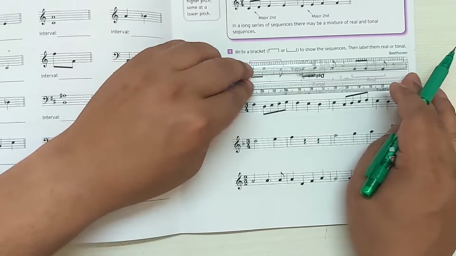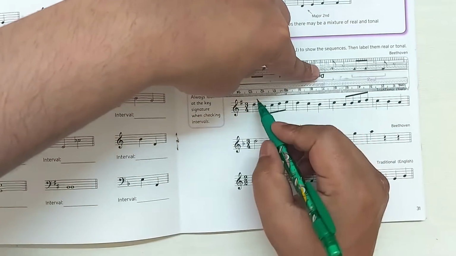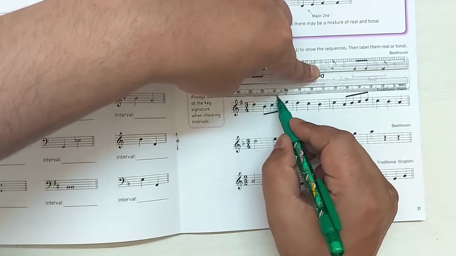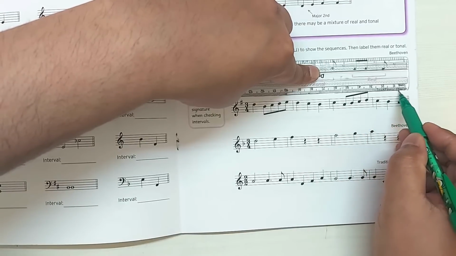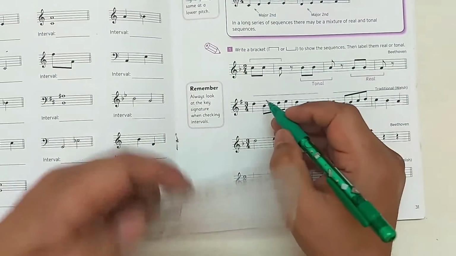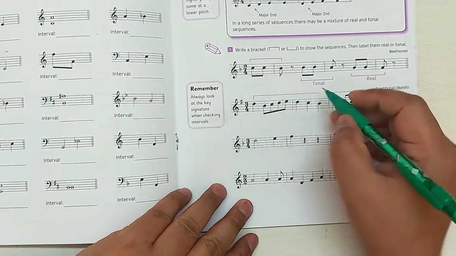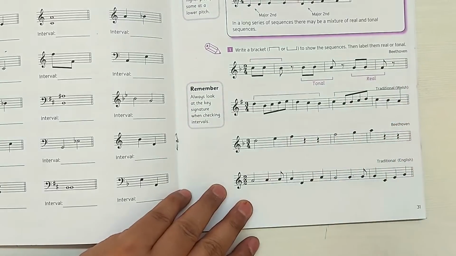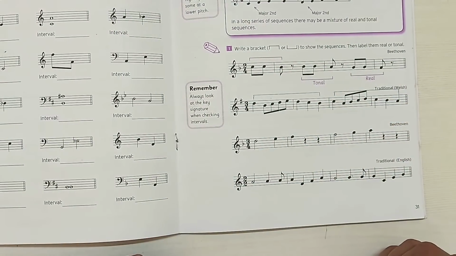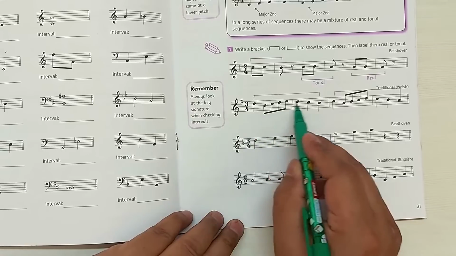From here till here is one, the other one is here till here. So let's make this one. In this one, this is the original sequence.